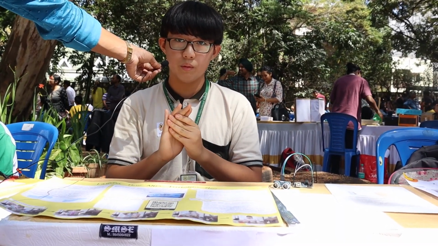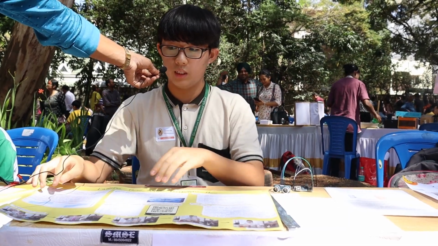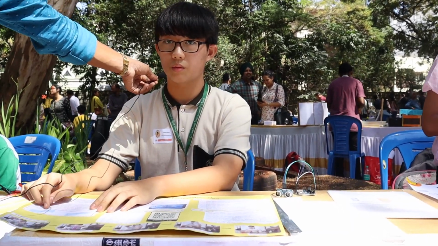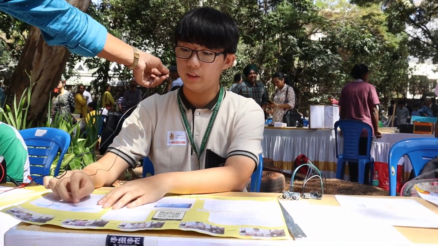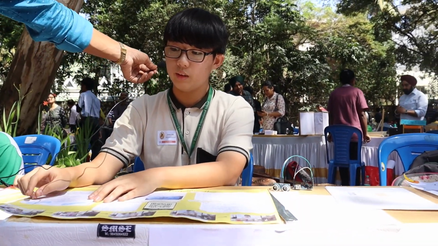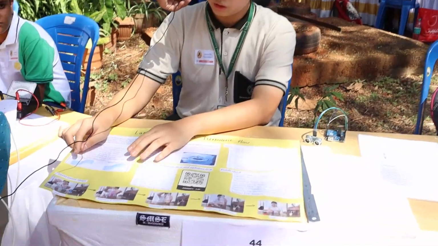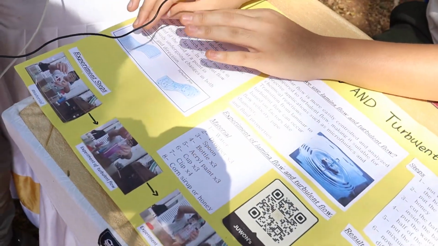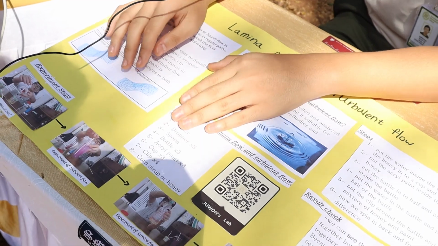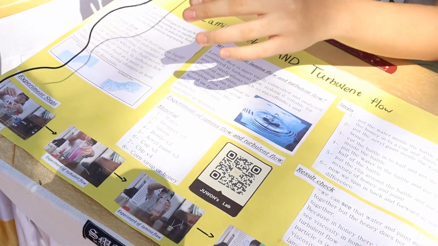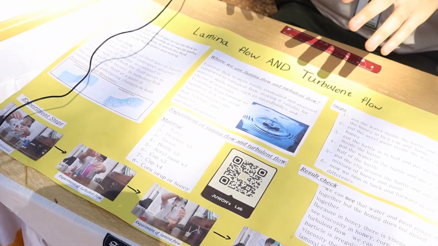So in the diagram, you can see this is a laminar flow and this is a turbulent flow. You can see that it goes regularly and straight, and in the turbulent flow you can see that the particles go irregularly and move around like a mass.